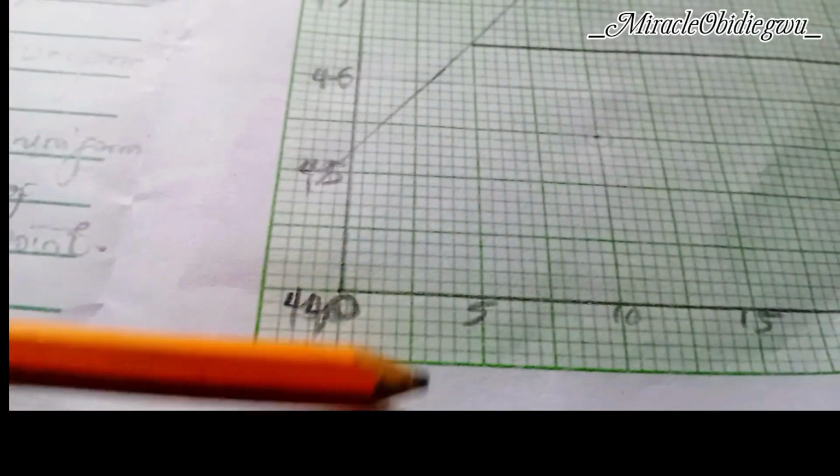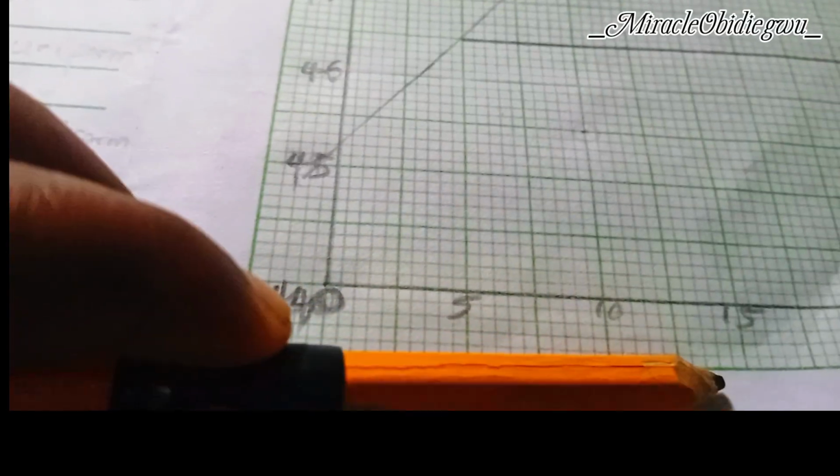So we have 0. For us to be able to do this, we started from 44 and the next number is 45. Because of the progression we are going, we have to use 0. 0 is for this side and 44 is for this side.